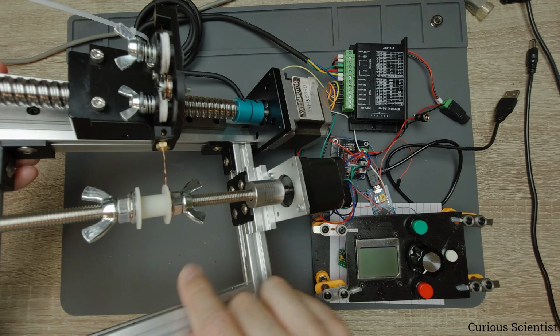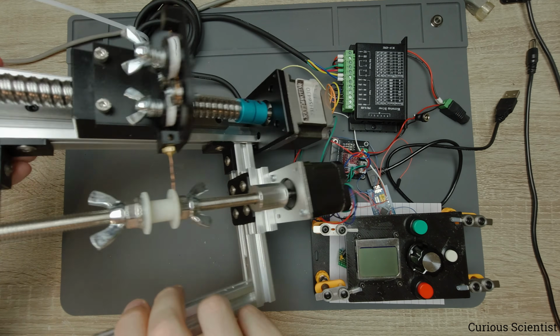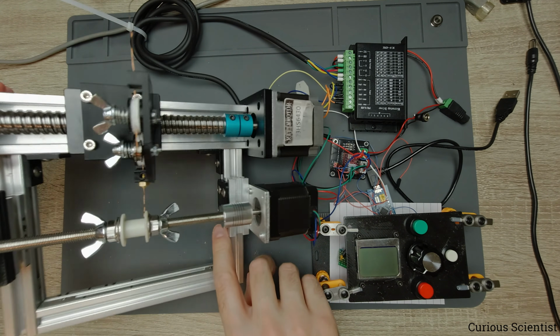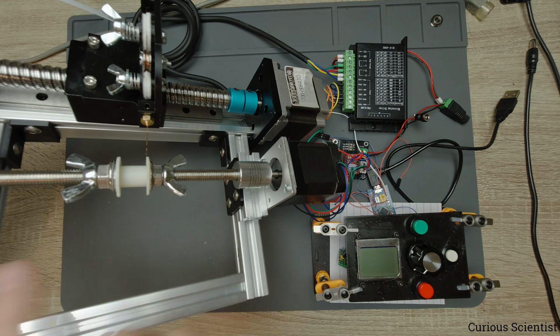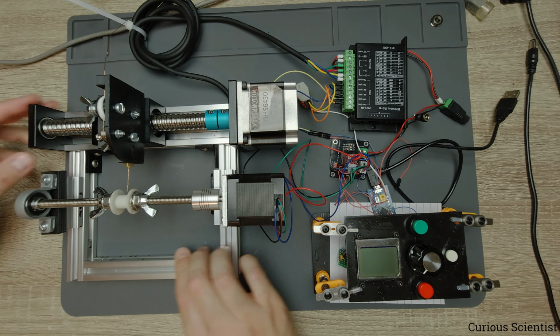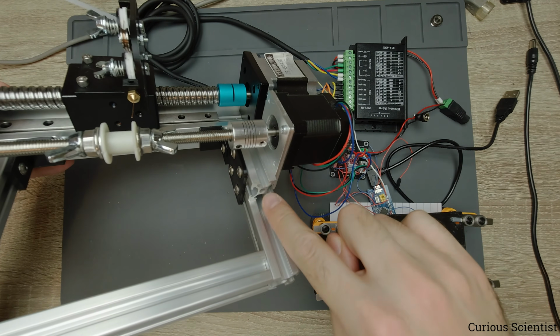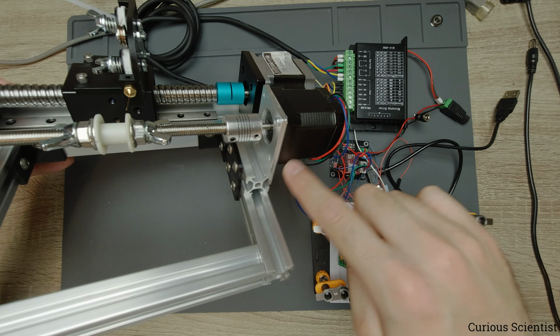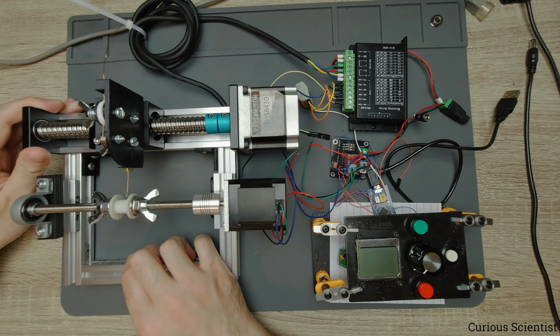I will try to show you here, though I cannot really show without destroying everything, but there is a similar plate on the other end, because as you can see, there is an additional 2 by 2 centimeter profile here, and then the motor is attached to that, and the similar happens here.